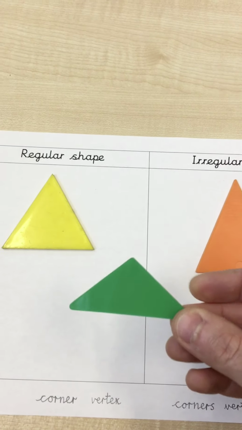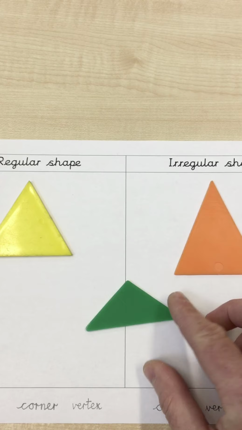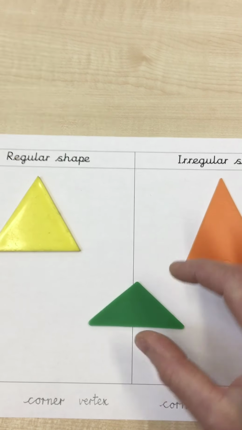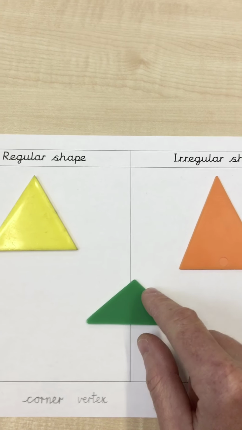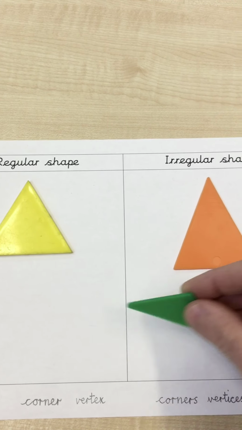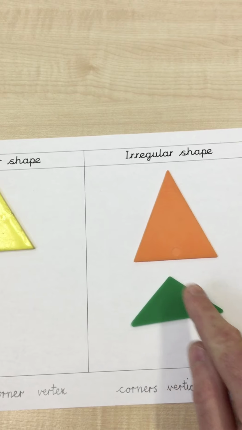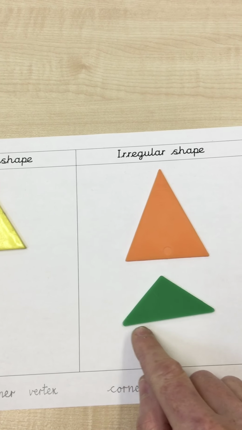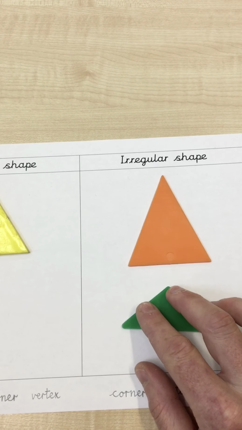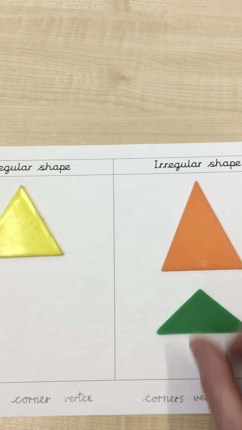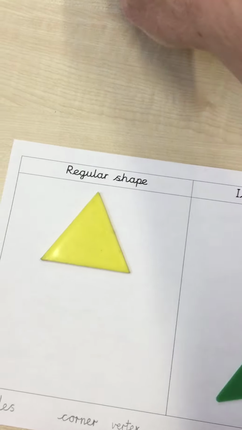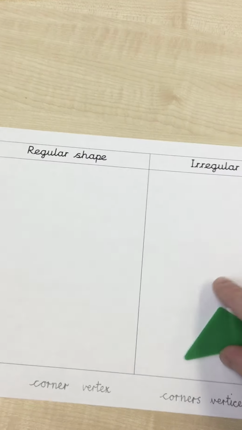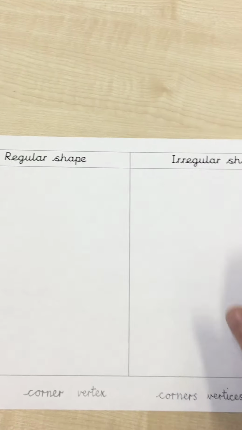Here's our final triangle. Can you see it's a different colour, and it's smaller. It's still a triangle because it has 3 vertices and 3 sides. And this one's also irregular because it's not the same. These sides are a little bit shorter and this one is a little bit longer. Okay, so irregular. So we've looked at triangles. Let's put the triangles away. Let's look at some other types of shapes.